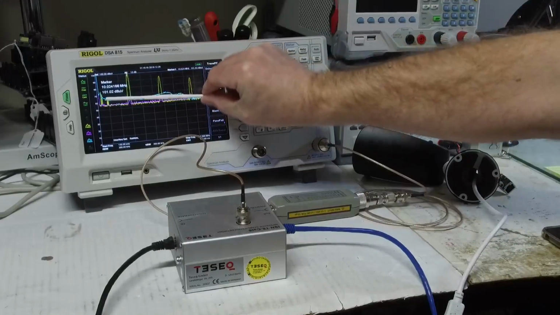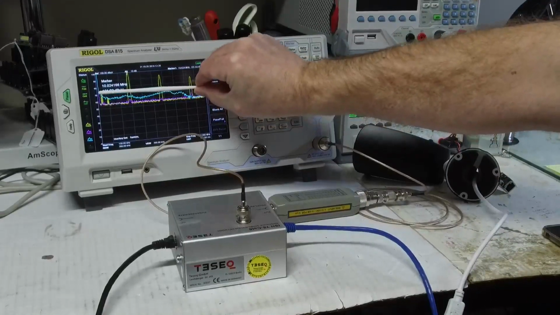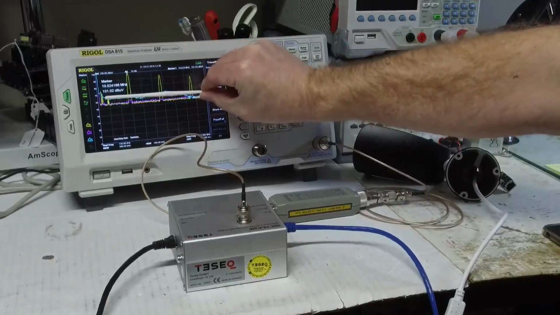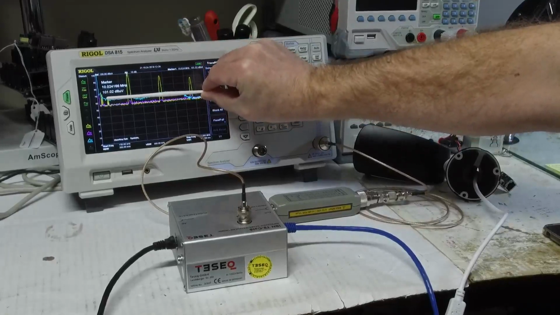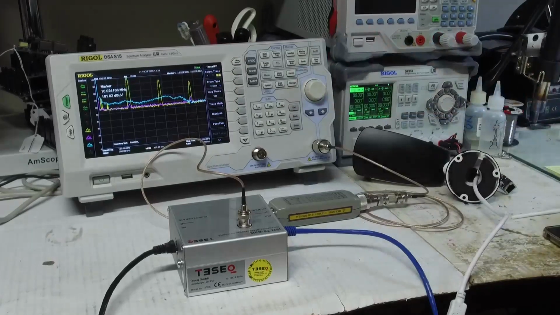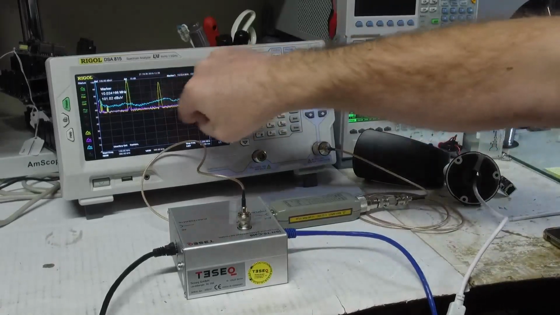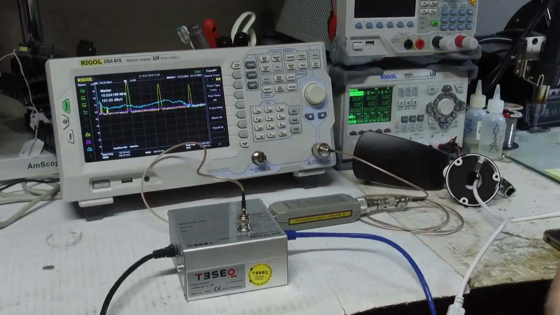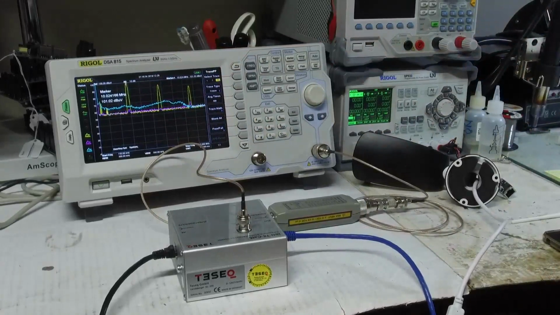This is our 65. So the 70, 60, 65. And so we can roughly see that this system should be, it's roughly in the ballpark to be below that 64 microvolts.